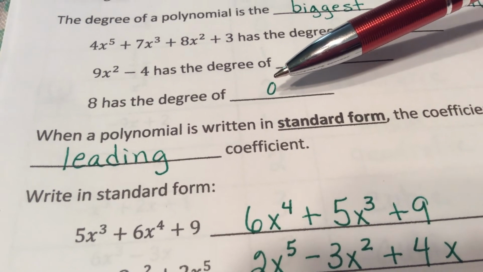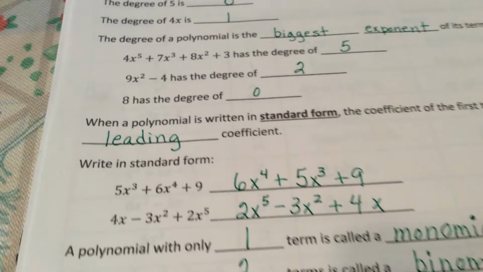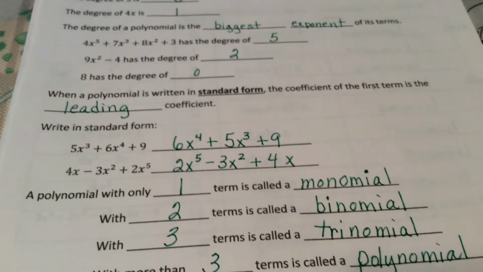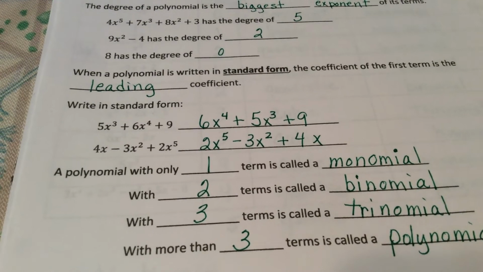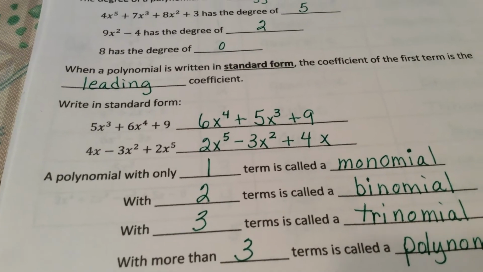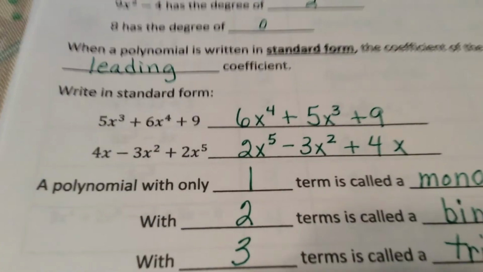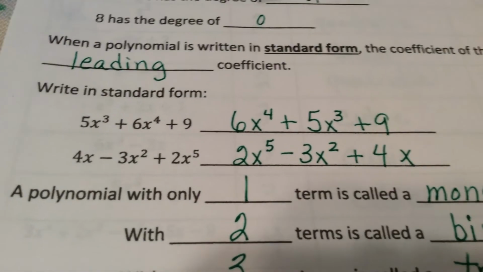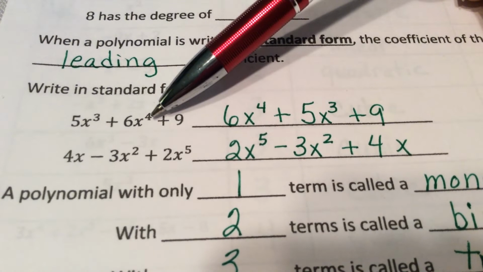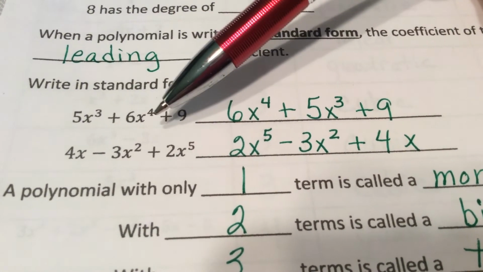When a polynomial is written in standard form, the coefficient of the first term is the leading coefficient, which we described up above. Now we're going to write a couple of these in standard form. To write it in standard form, we start with the largest exponent. The largest exponent here is the 4.